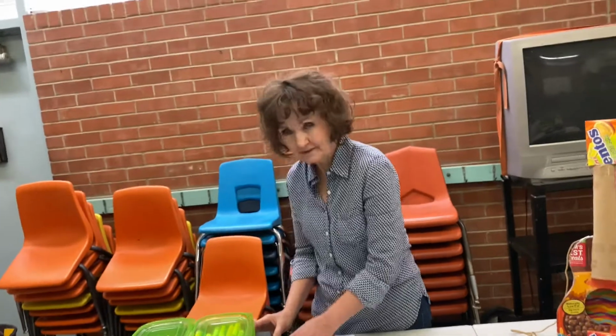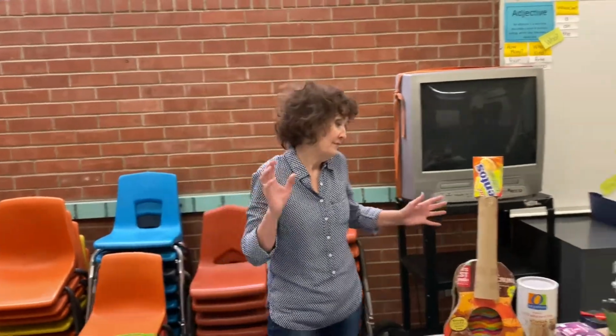If you use a glue gun, be sure to get your mom and dad involved, or an adult involved, to help you out with that and get permission. You also have regular Elmer's glue, which I don't have on the table, but we do. It can be used for some of these things as well. Some fun things that you can use.